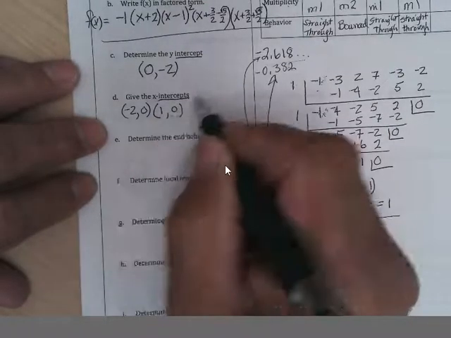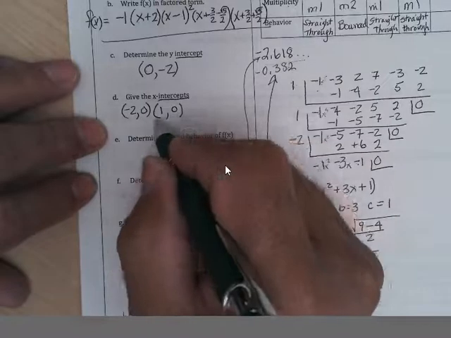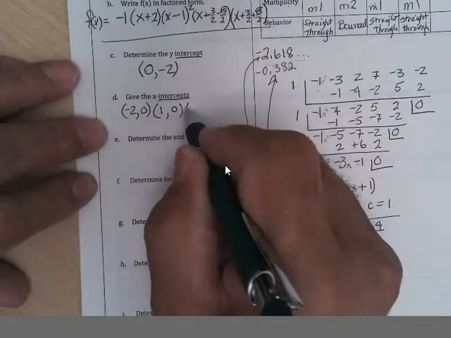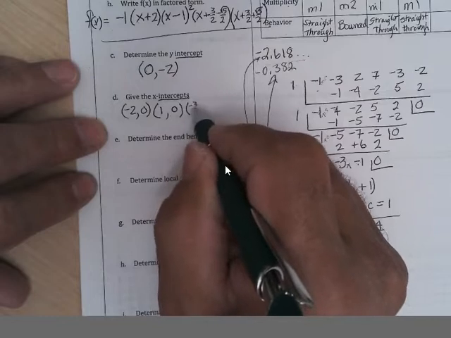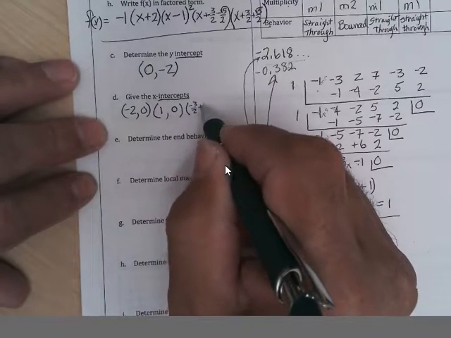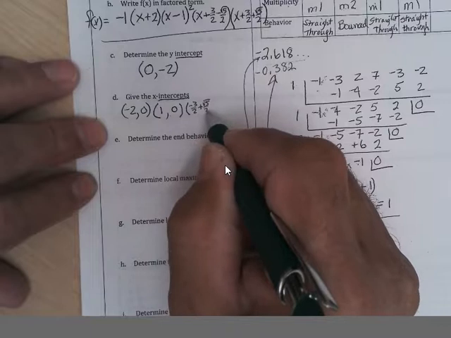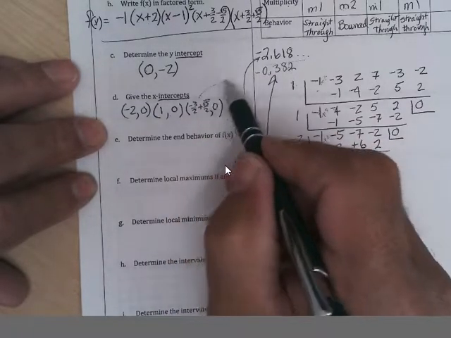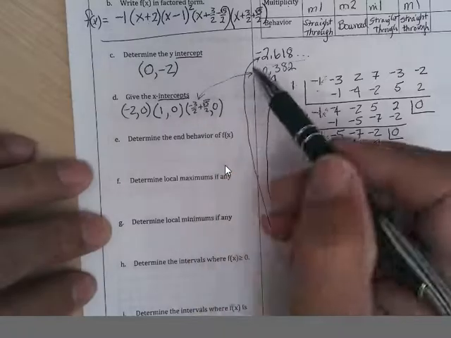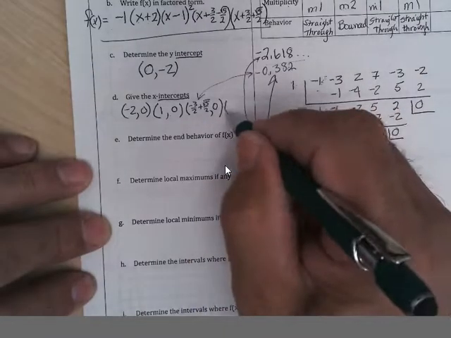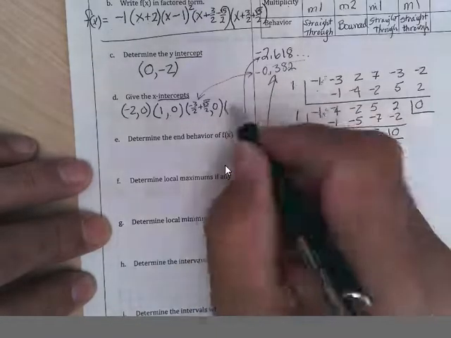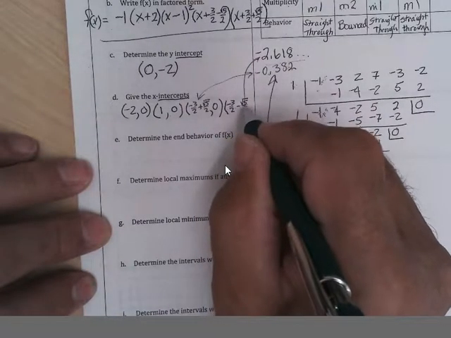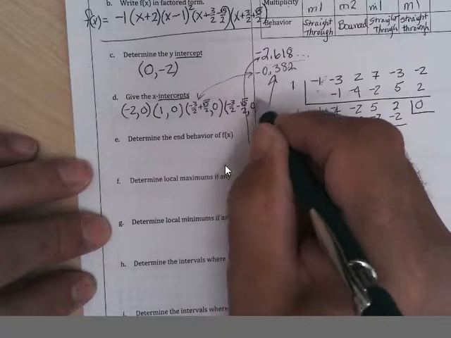1, 0. It happens twice, so I only have one x-intercept for that one. And then I have negative 3 halves plus the square root of 5 over 2, 0, which was this number. A lot of you use the decimal version. You miss some extra points for not using it. And then the other one was minus 3 halves minus the square root of 5 over 2, 0.